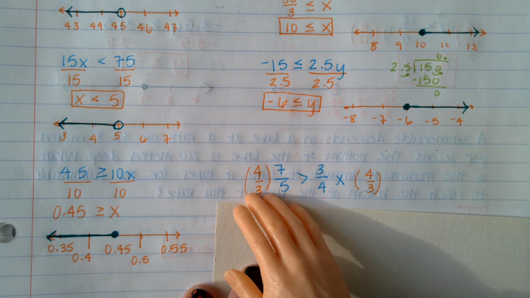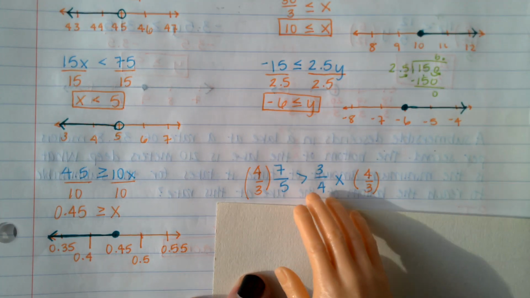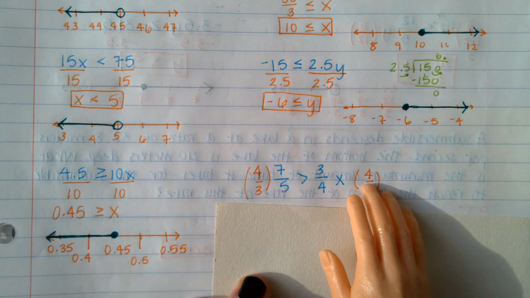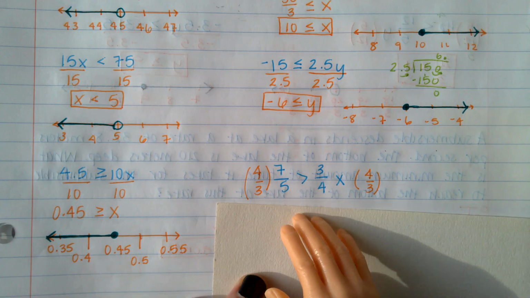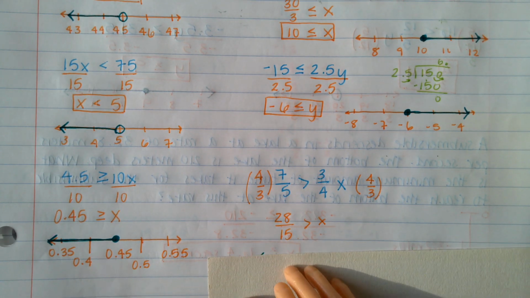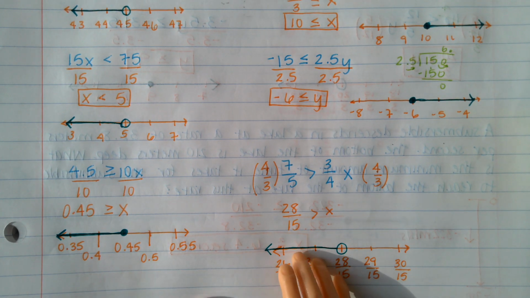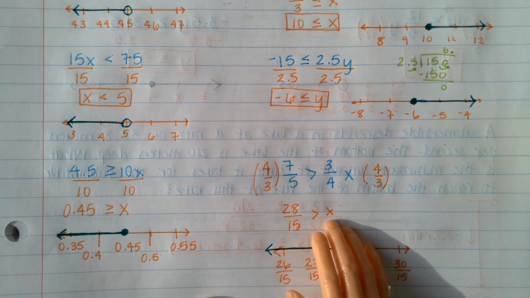Then we have 7/5 is greater than 3/4 x. Again, we need to divide by the fraction, so we multiply each side by the reciprocal, and we get 28 over 15 is greater than x. And then this gets an open circle shaded to the left because x is less than.